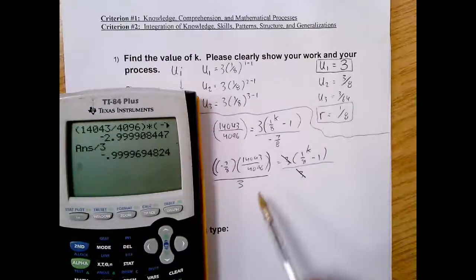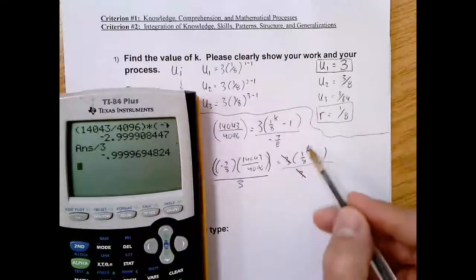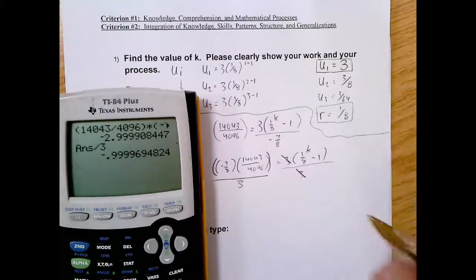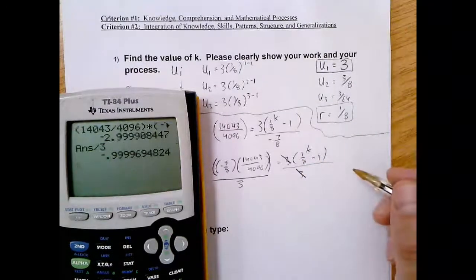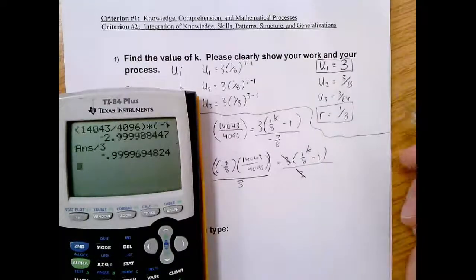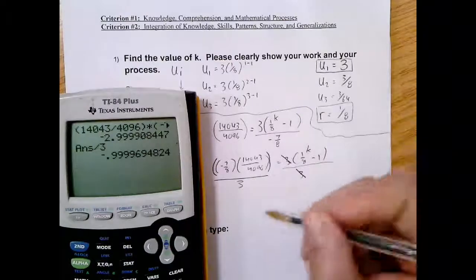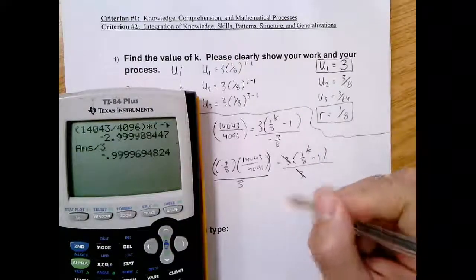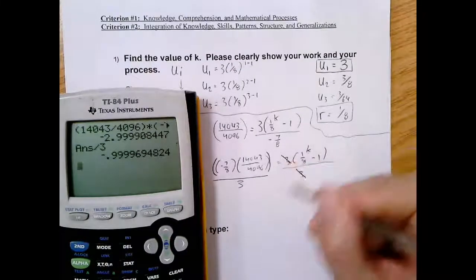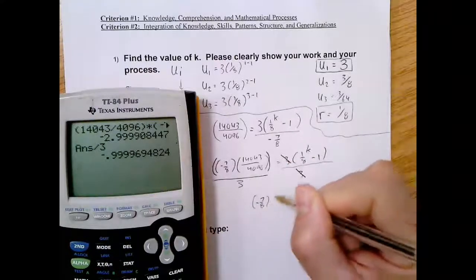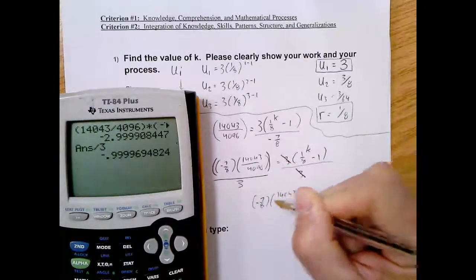Now, if you look at this, it's pretty clear. I'm almost there. I almost got that guy all by itself, but I have a -1 standing in the way. Well, again, opposite operations. What do I have to do here? Well, I have to add 1 to both sides. So if we could rewrite this thing real fast. If I added 1, those ones would cancel. So it would look kind of like this. Negative 7/8, the big fraction.